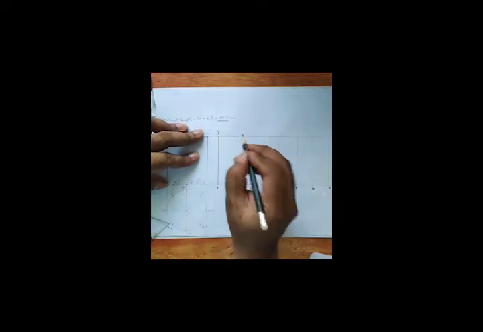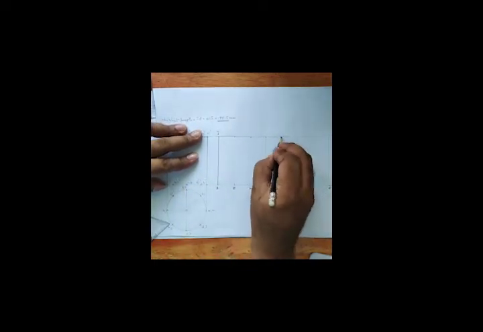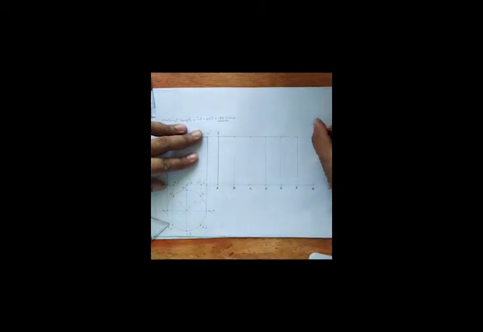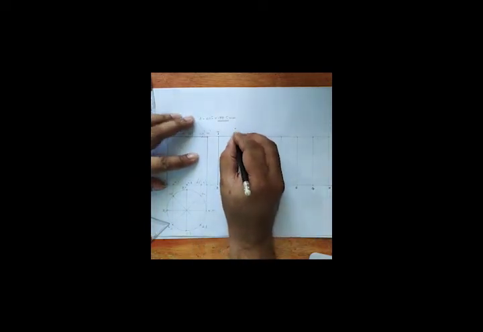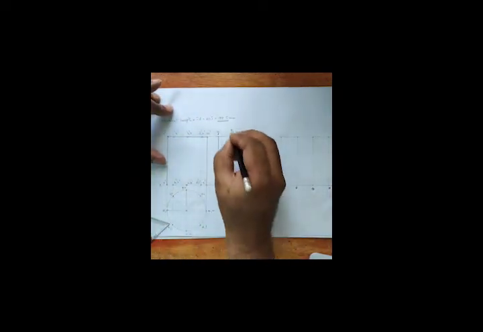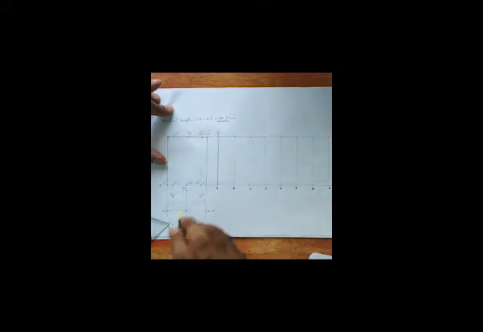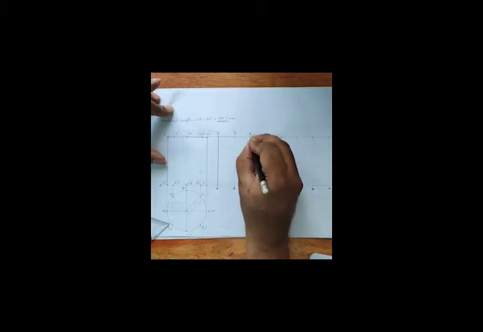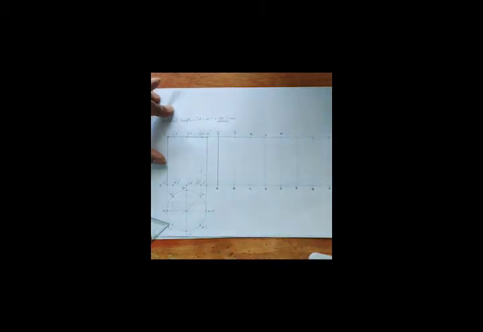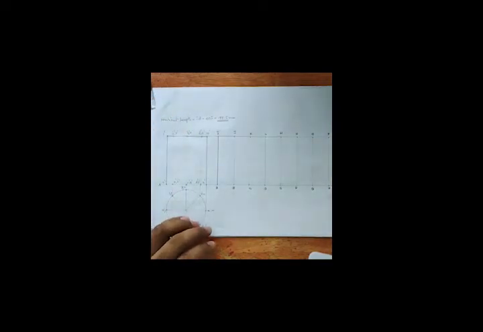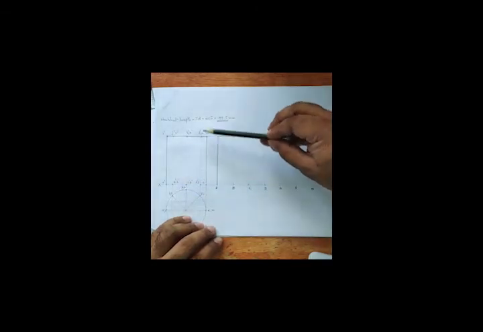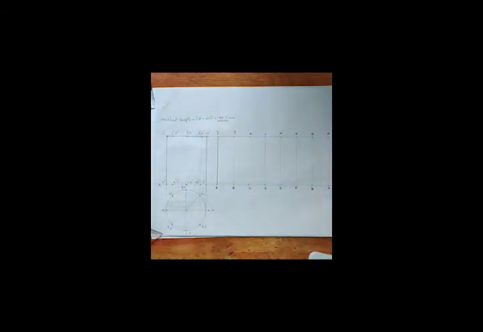And similarly at the top portion you have to mark the points, and you are marking this is I, this is J, this is K, L, M, N, O, and P. So we have obtained the development of the cylinder given in the problem, and after that you have to consider the thread.